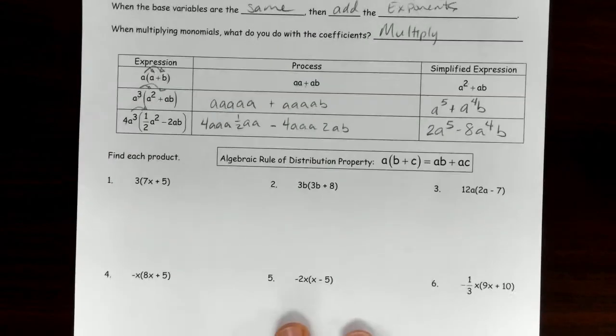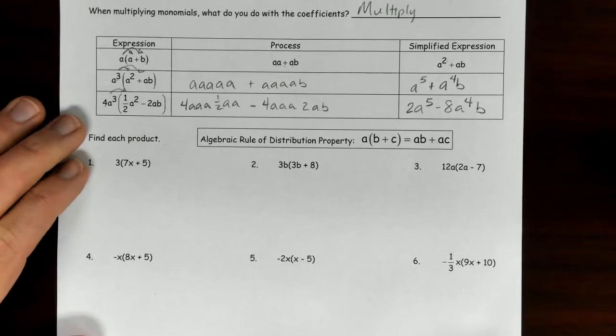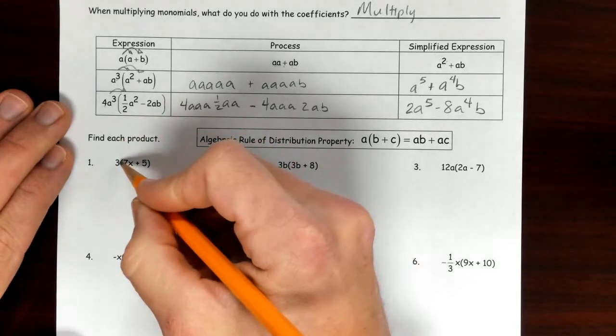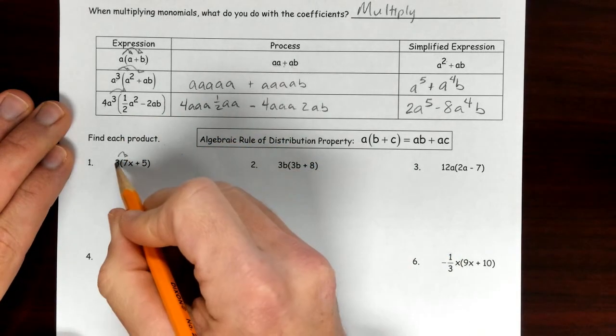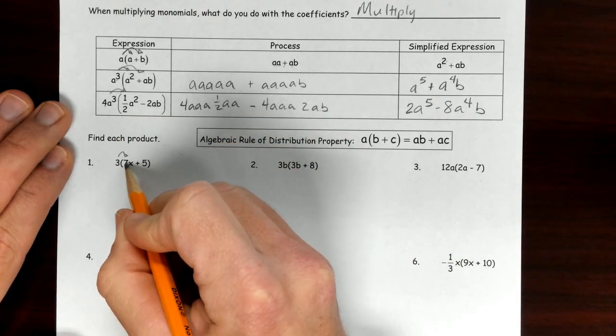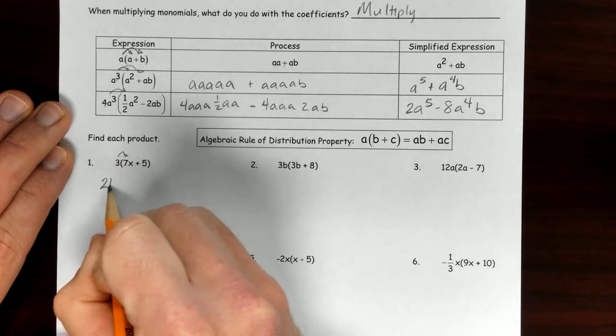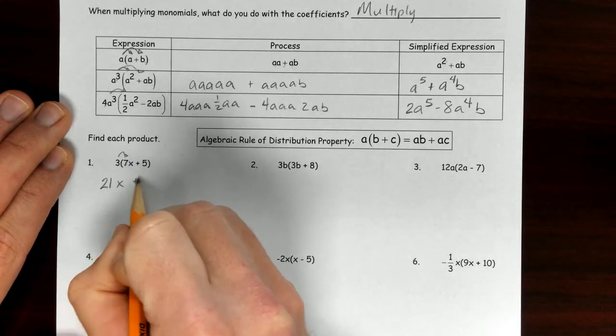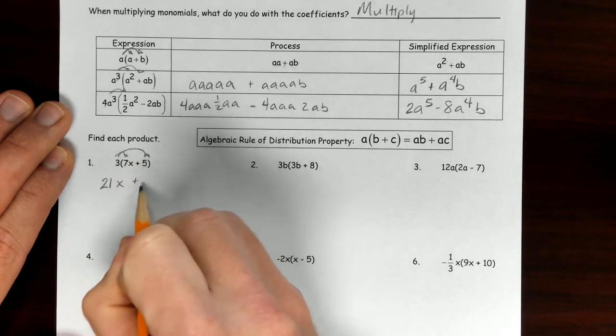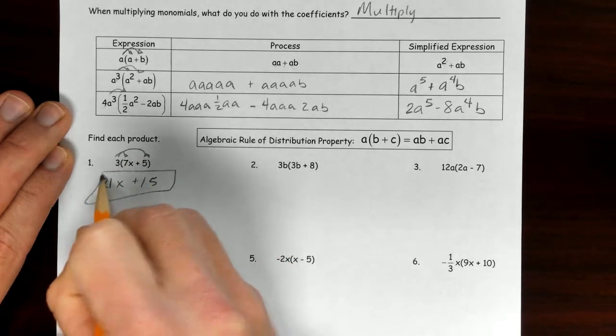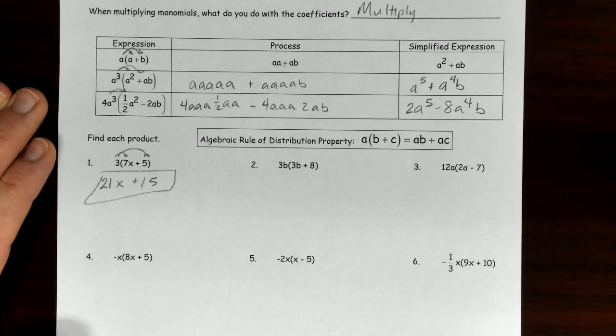All right, let's look at some examples. I got 6 of them for you. I'm going to distribute here, so 3 times 7x. Well, I've got to multiply my coefficients, so 3 times 7, that gives me 21. And then x plus 3 times 5, which is 15. Cannot combine those. Those are not like terms.